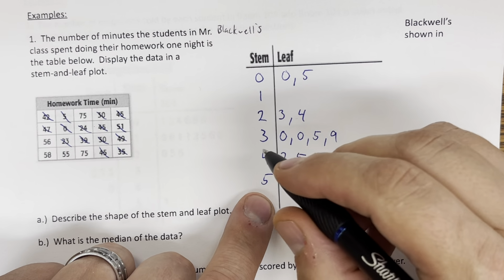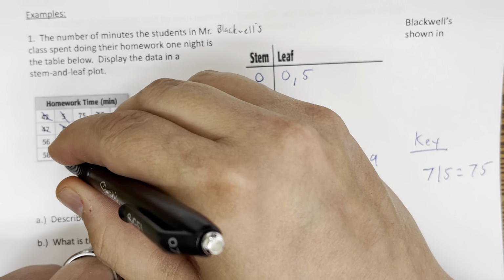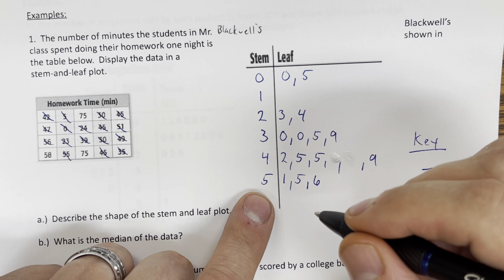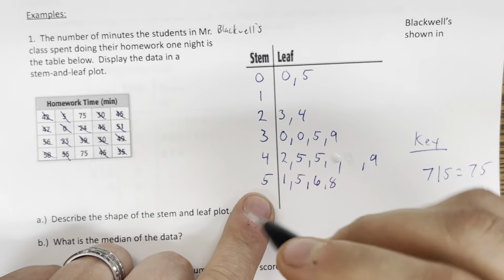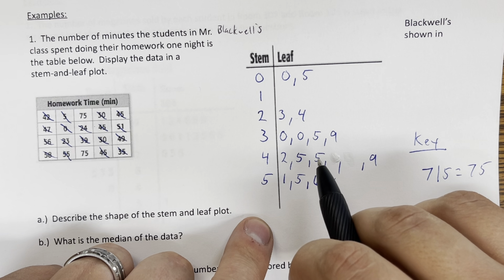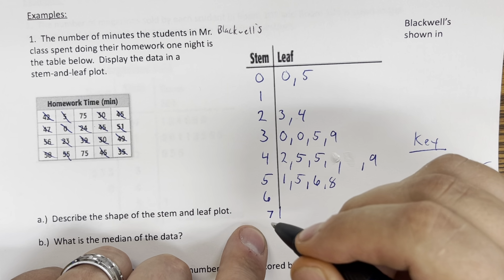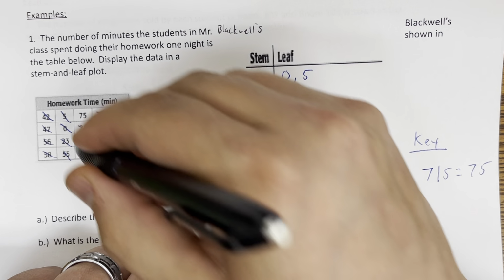So we have a 51 done, then we had a 55, and a 56. Next biggest one would be 58. And I don't see any others. And 60s, I don't see any. 70s. It appears as if we have a 75 and a 75.